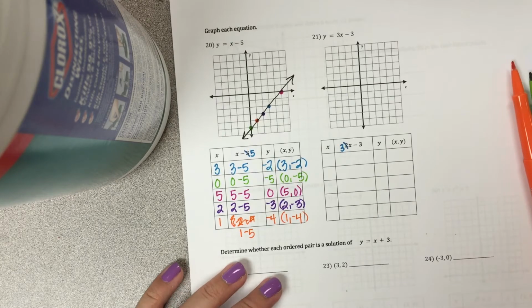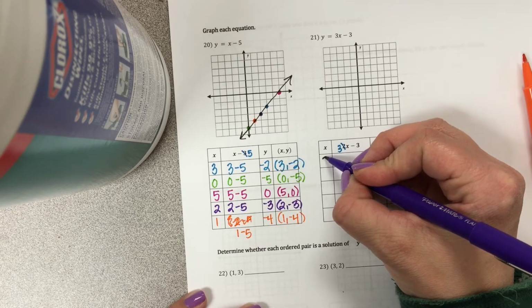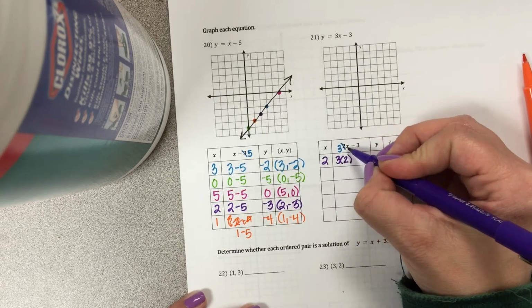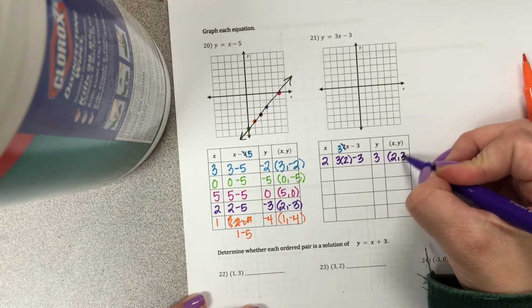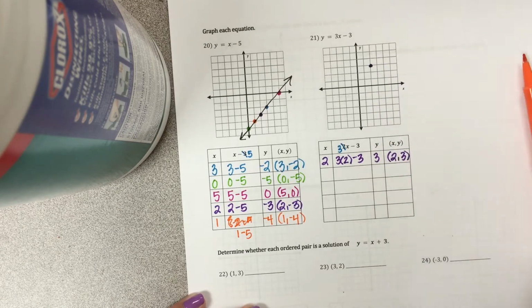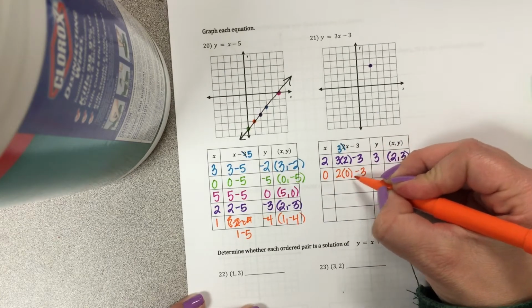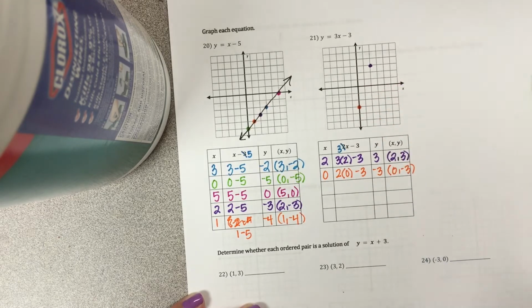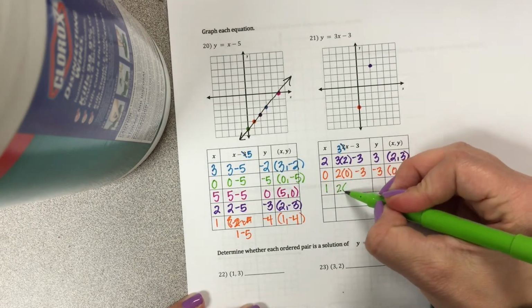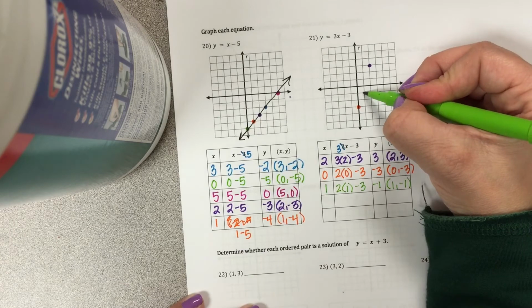So let's look at the next one. Okay, 3x minus 3. So let's say I pick 2. So 3 times 2, because I picked 2, minus 3. So that's 6 minus 3 is 3. So that gives me the point 2, 3. Okay, I always like to pick 0 because it's an easy one. 2 times 0 is 0. Minus 3 is negative 3. So 0, negative 3. Okay, I might pick the number 1. 2 times 1 is 2. 2 minus 3 is negative 1. So 1, negative 1.